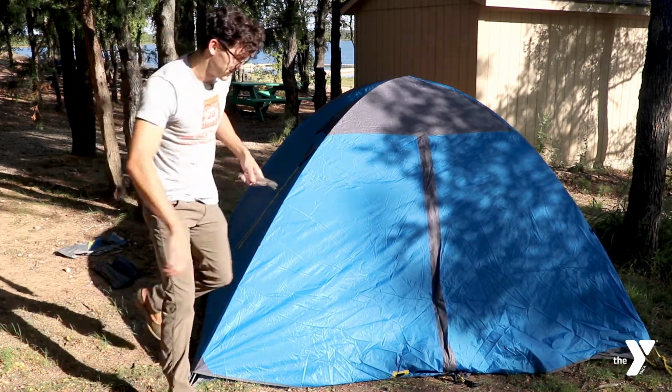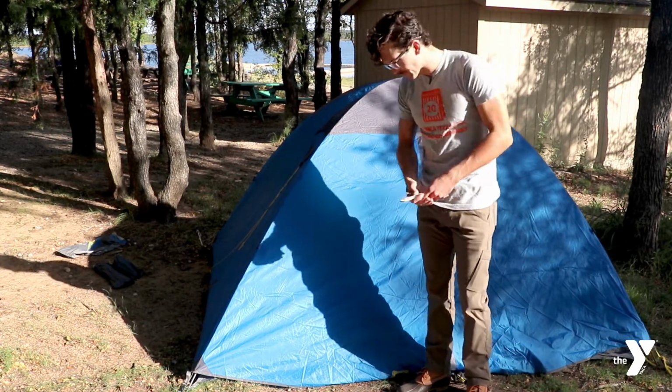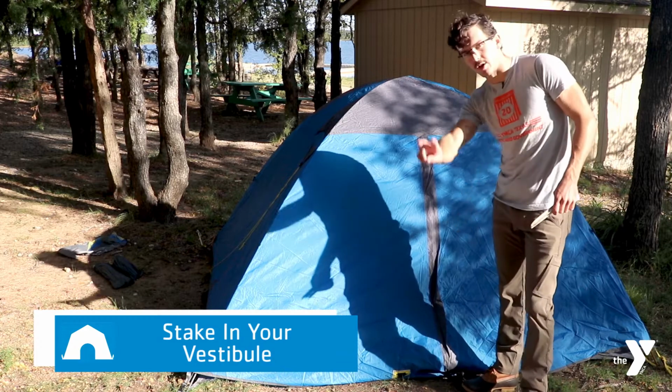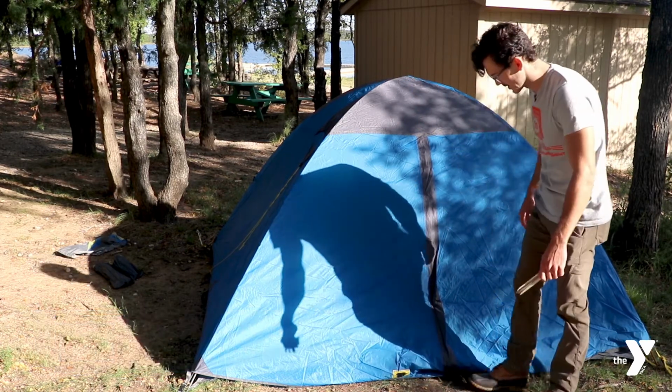I don't even know if I need to squat down here. So the very next step and the very last step in setting up our tent is, some tents have what's called a vestibule, which is a fancy word for saying a little bit more space outside the tent because of our rain fly.